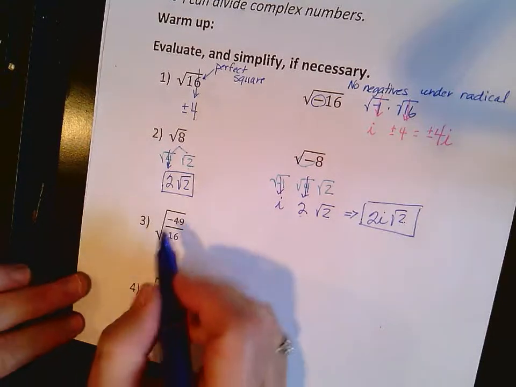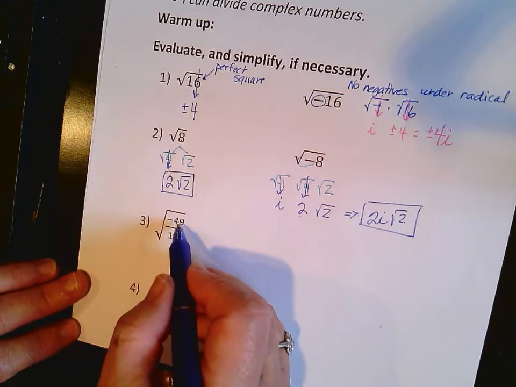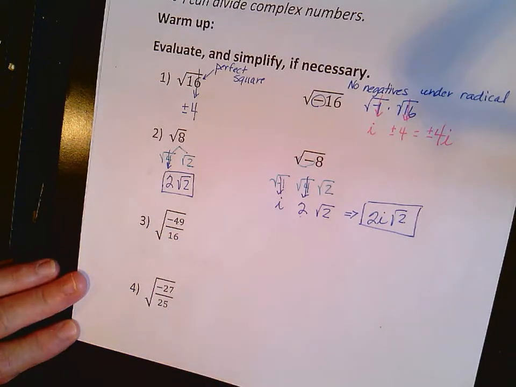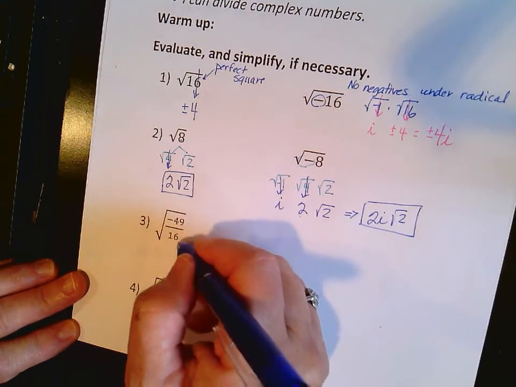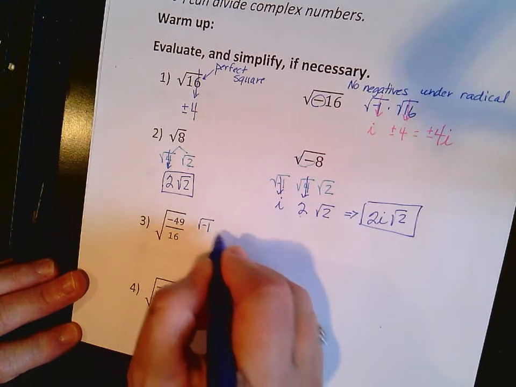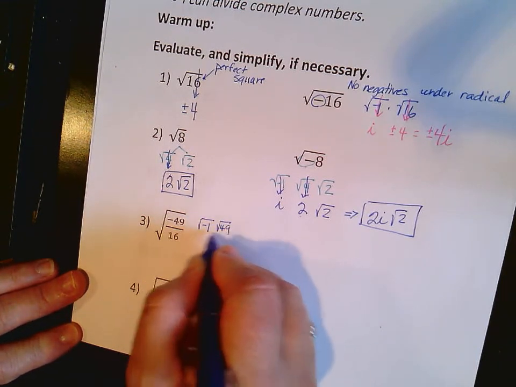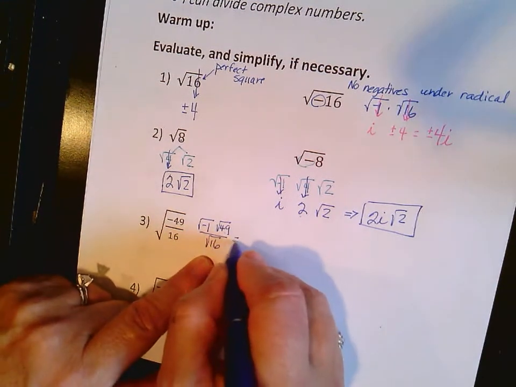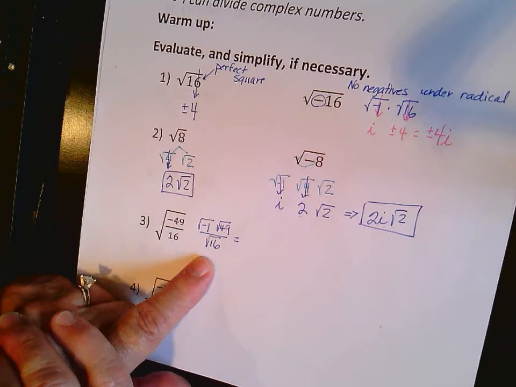Okay, when we have a fraction or a rational that's being divided, we can separate each of those. I would simplify if I can, but there's nothing that goes into 49 and 16. So I have negative 1 times the square root of 49 over the square root of 16. Since 49 and 16 are perfect squares, there's no reason to factor those apart.